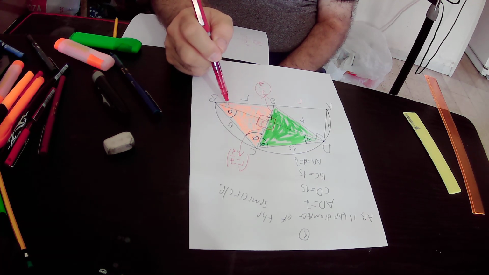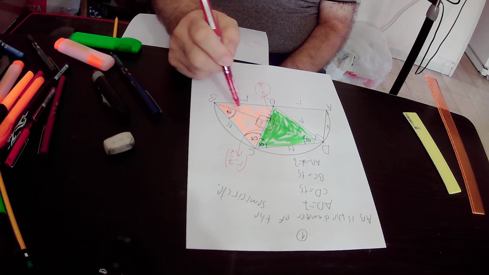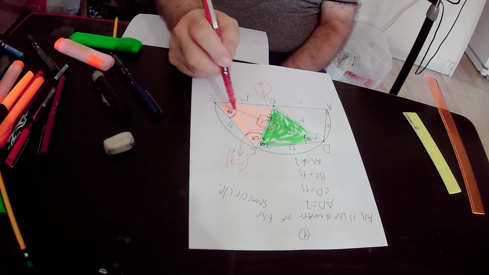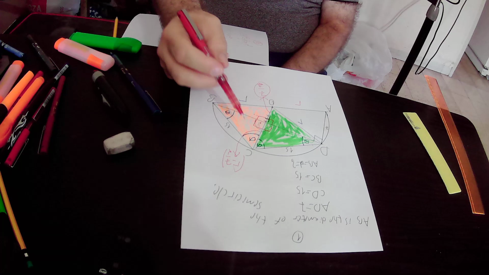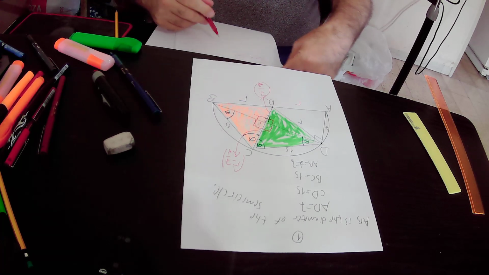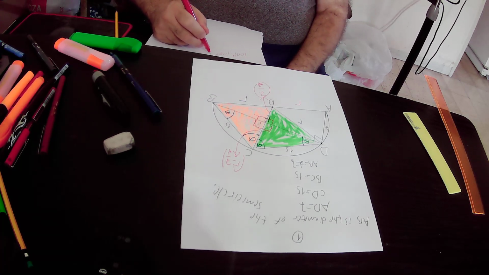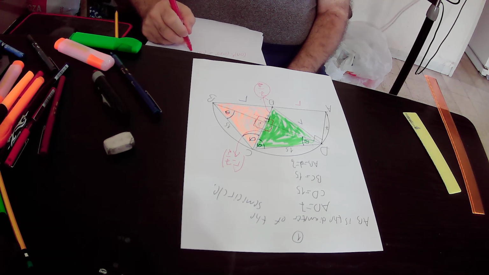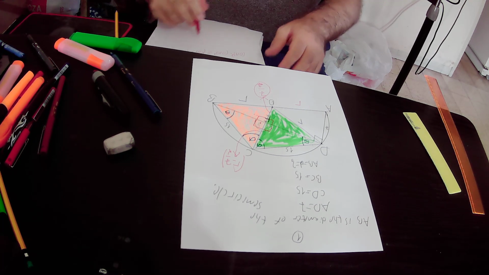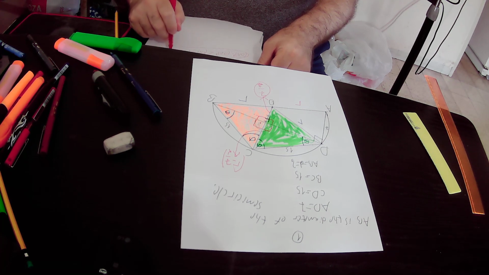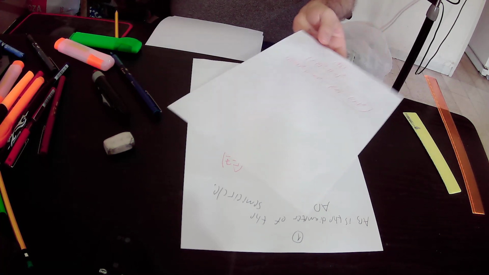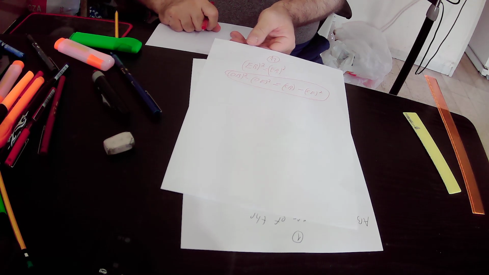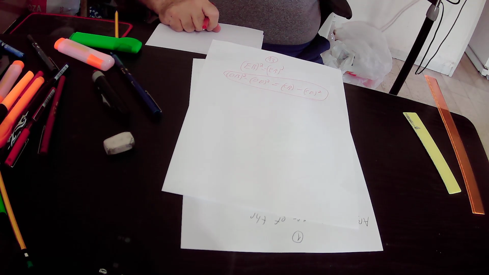If we relate to the right triangle BEC, EB squared equals CB squared minus CE squared. So we got this equality: OB squared minus OE squared equals CB squared minus CE squared.